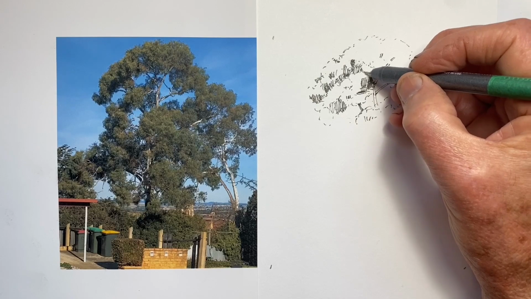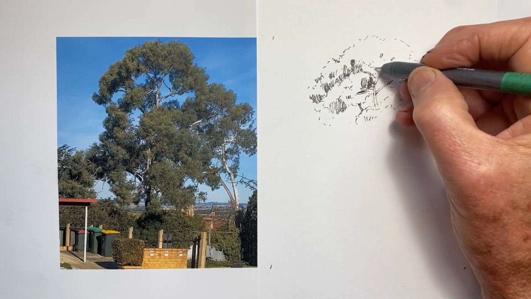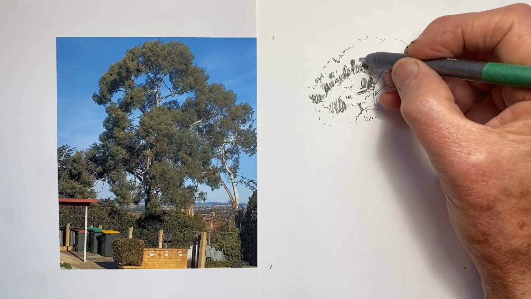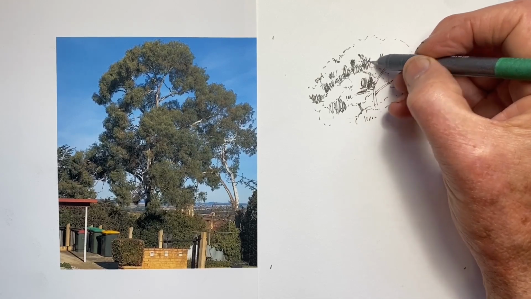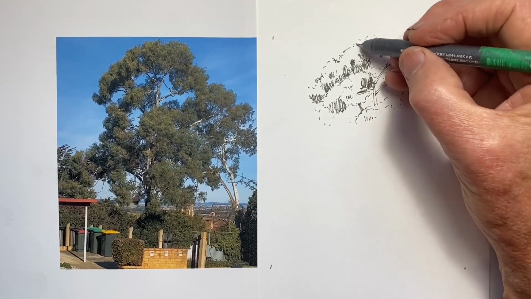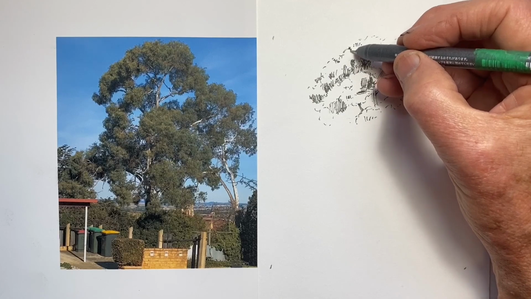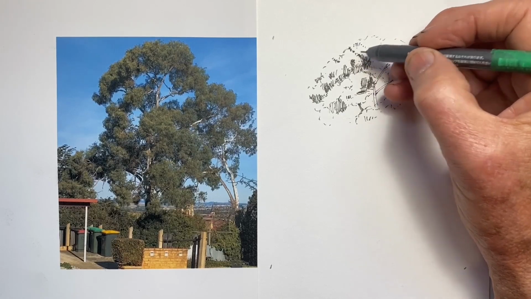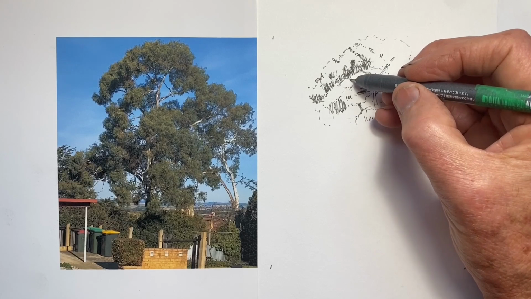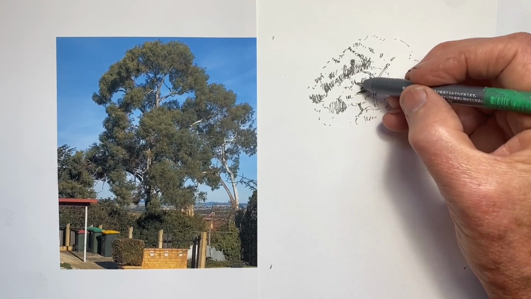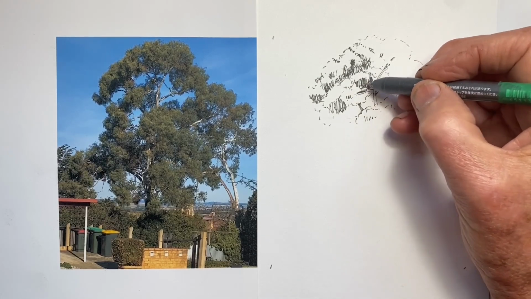Now, I start with the canopy, as I said, and I really do dotted outlines, and then I start to create the feel of the three dimensions of the tree canopies. It's important not to see individual leaves. It's certainly important at this scale not to try and draw individual leaves. I'm drawing the overall effect of all of the leaves together.